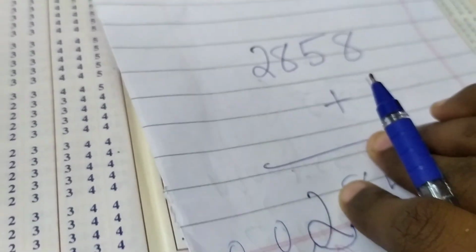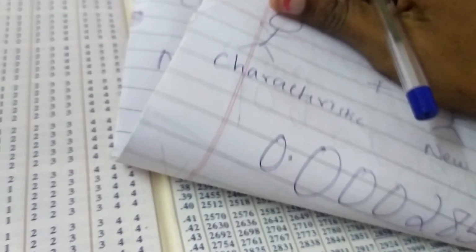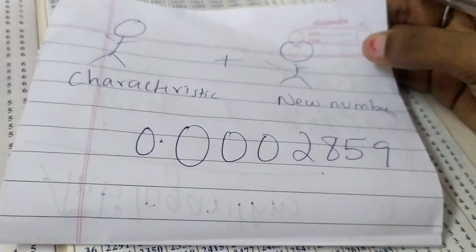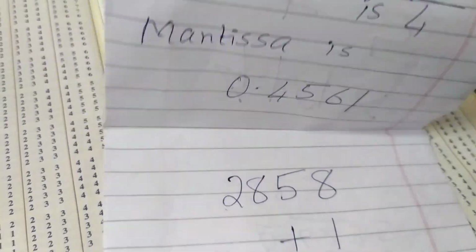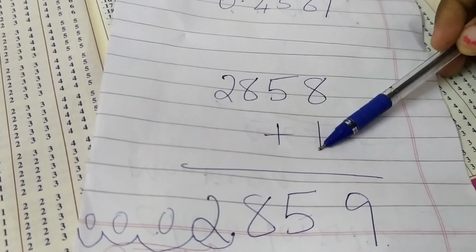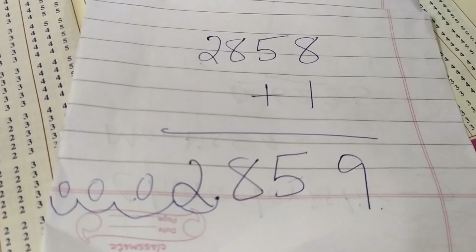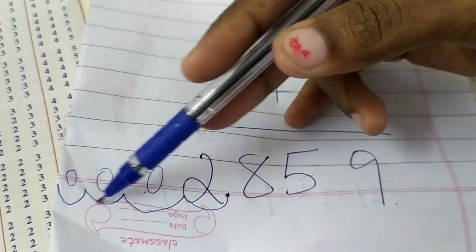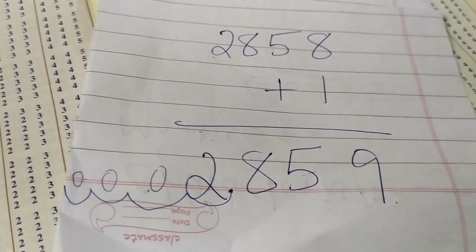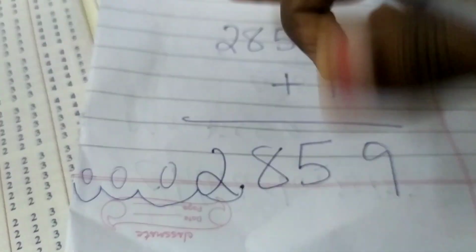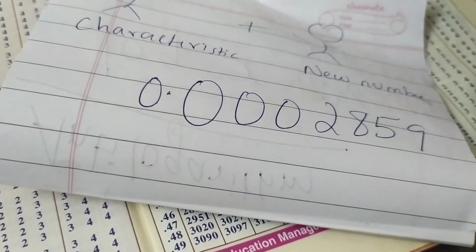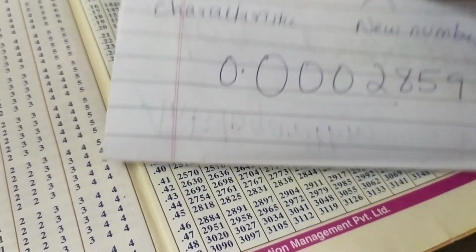So you combine the characteristic value and the already found value. The characteristic is 4 bar, so you mark 4 places backwards, 1, 2, 3, 4, and you will have 0.0002859. Likewise, you get the answer.